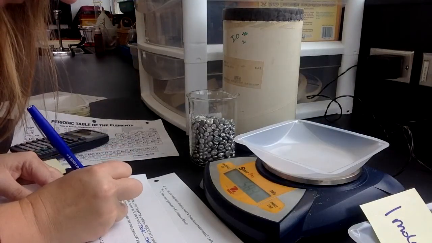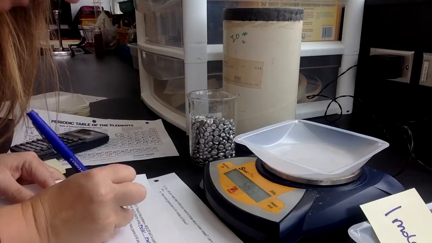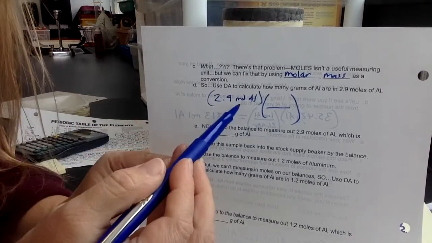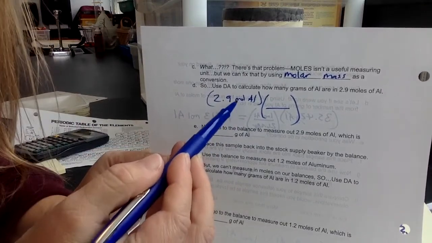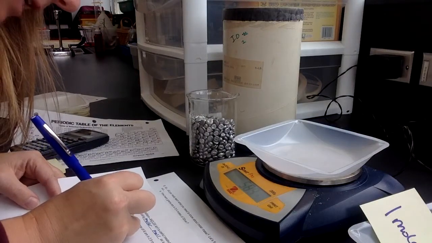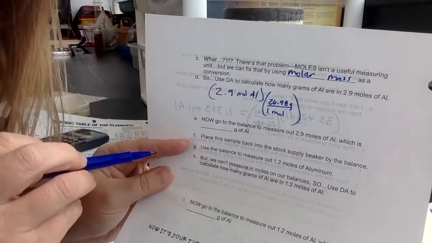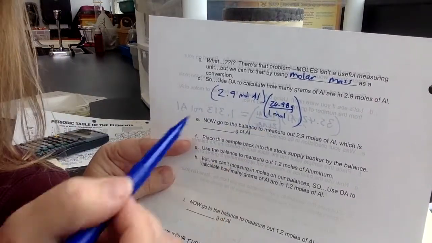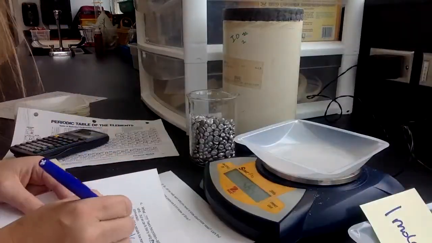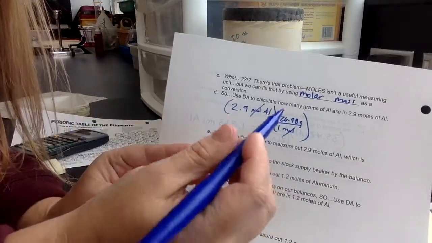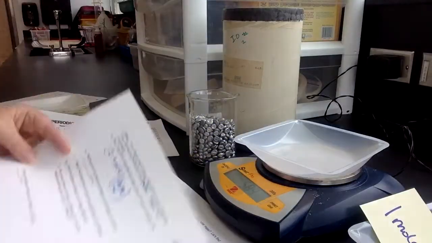So 2.9 moles of aluminum. This time, when you set up your conversion, I need moles to cancel. So think about where it needs to go. Yeah, it's got to go on the bottom. So 1 mole of aluminum goes on the bottom, and that's always equal to 26.98 when we're talking about aluminum. If we were talking about a different element, that number would change from the periodic table, but we're still talking about aluminum. So moles goes away. I'm left with grams, which is what I need to be able to measure 2.9 moles.